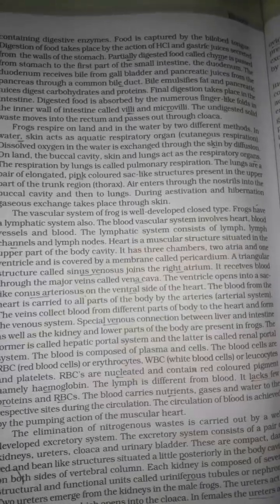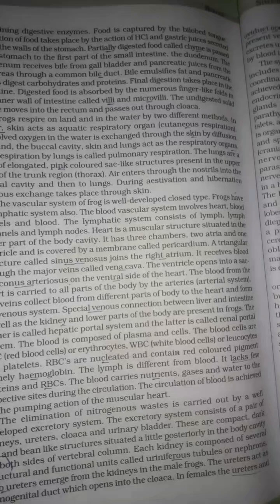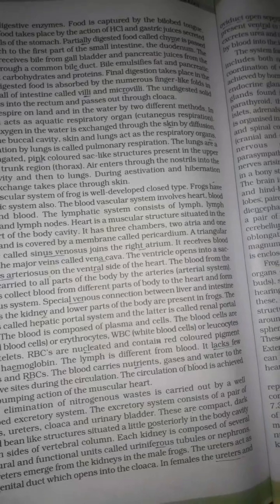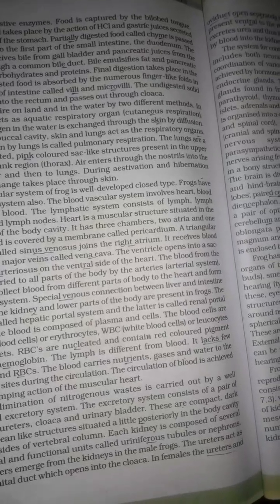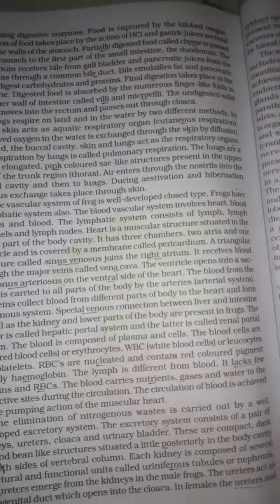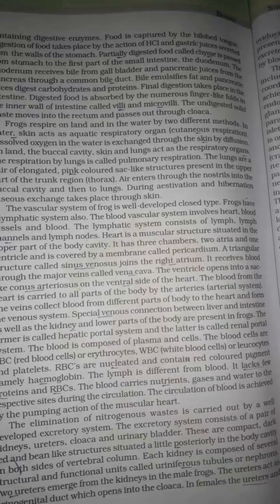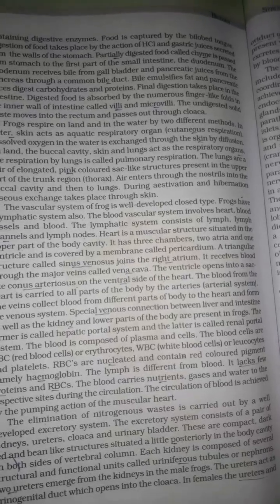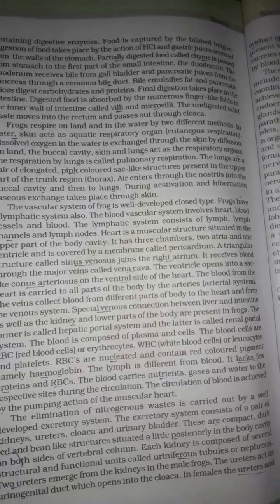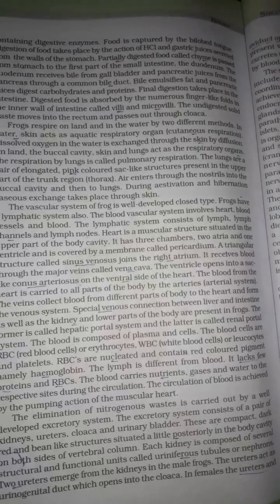There is a special venous connection between the liver and intestine, as well as the kidney and lower parts of the body. The former is the hepatic portal system and the latter one is the renal portal system, between the kidney and the lower parts of the body. Blood is composed of plasma and cells.